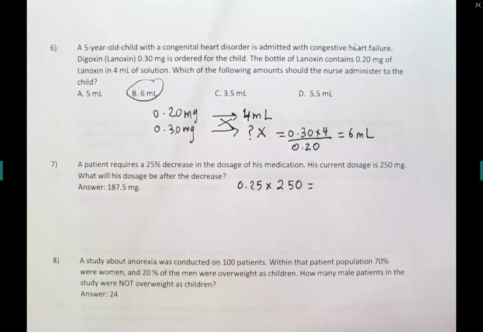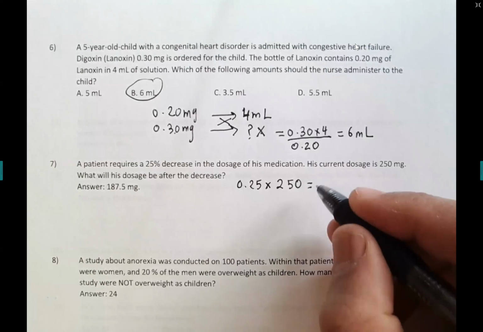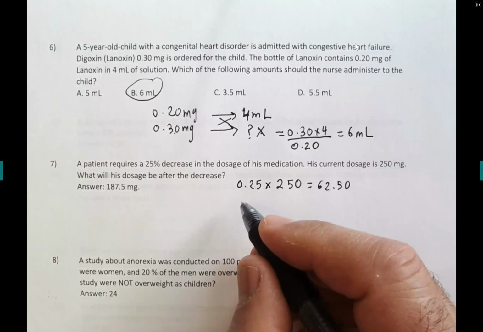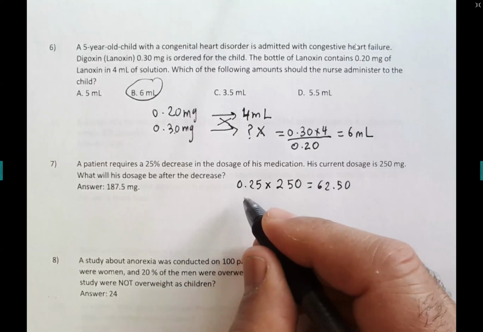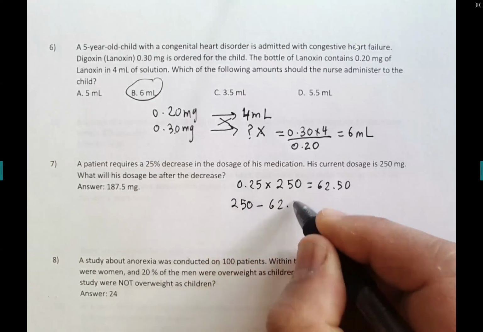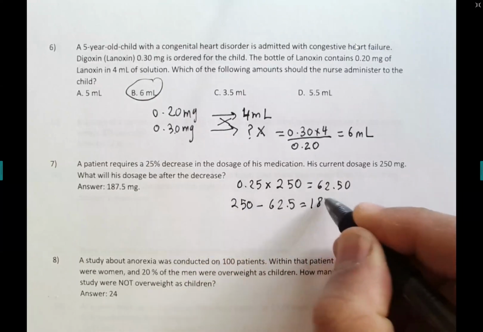A calculator, guys, will pop up, I believe, on every single question, but it is going to be a basic calculator. It will do one operation at the time. So just be very careful when you use a calculator. You can use it one operation at the time. So this is 62.5. And then we need to figure out what the dosage will be after the decrease. A decrease means subtraction, so it will be 250 minus 62.5, which is 187.5.